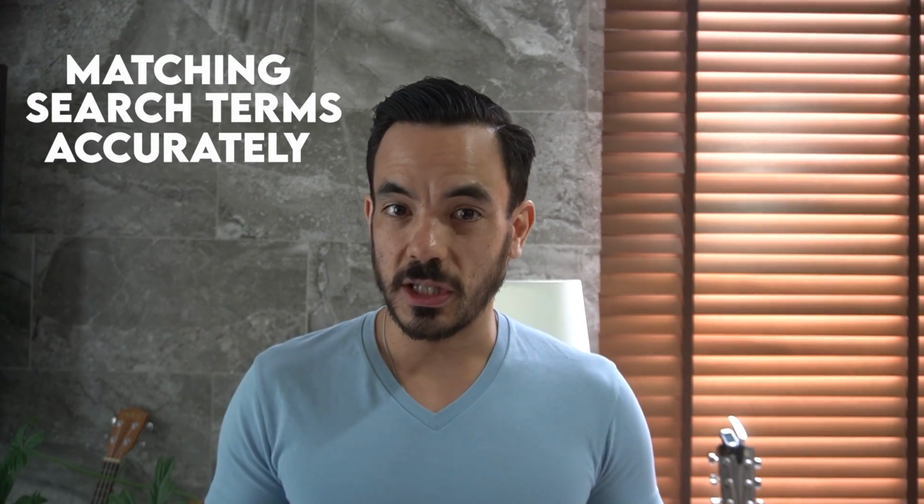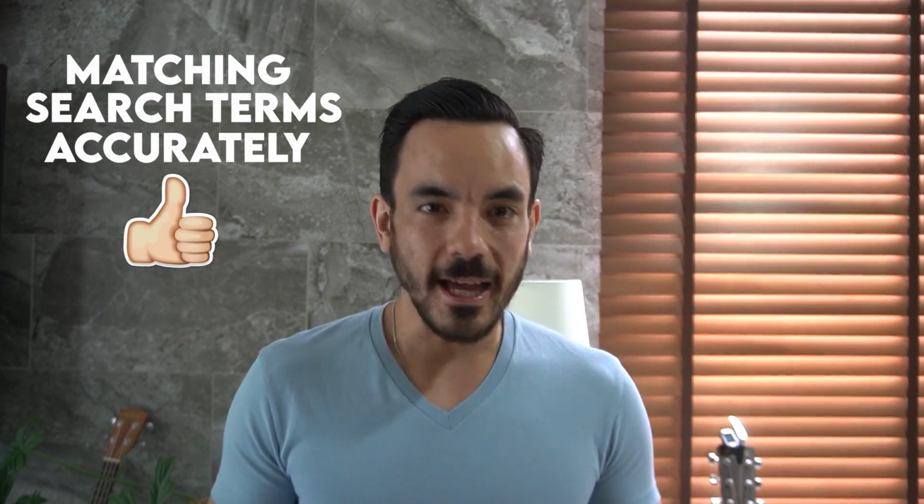Instead, let me summarize. What Google told us at the time about this update is that matching search terms accurately to keywords was going to get a lot better, especially for broad match. Now, we don't always believe everything Google tells us right away. We should always test it with data and experience. It's been a few months now, and what I can tell you is that, from my experience, this update from Google was bang on the money.